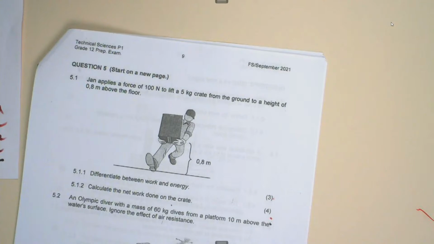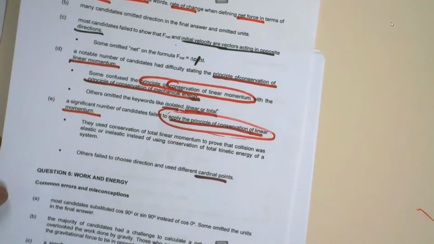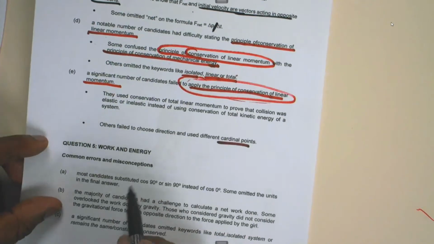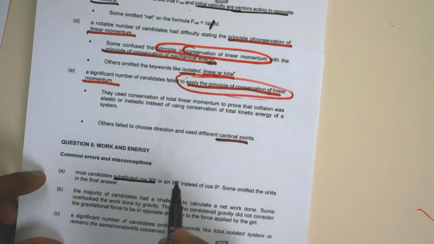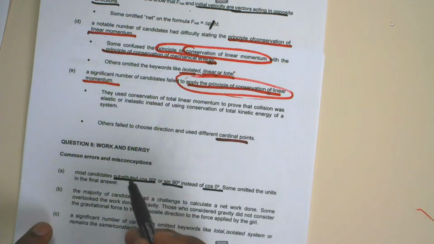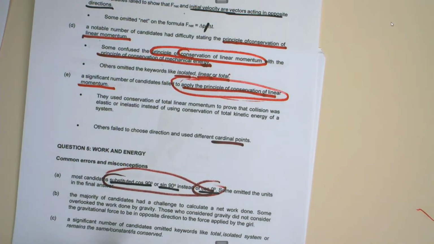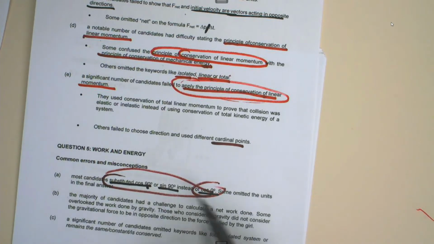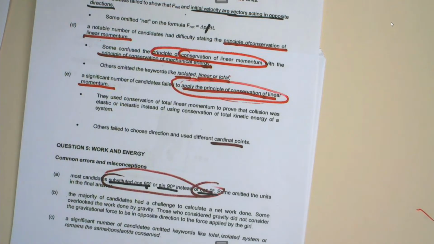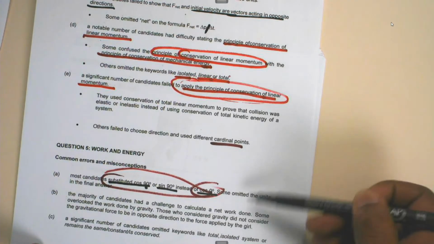So we look into the misconceptions like we did before, but now the misconceptions related to work, energy and power. It says here, most candidates substituted cos of 90 or sine of 90 instead of 0. The reason for this is us not knowing exactly when to use 90, when to use 0 and 180. So the idea is we need to look into the question and be able to answer it thereof.